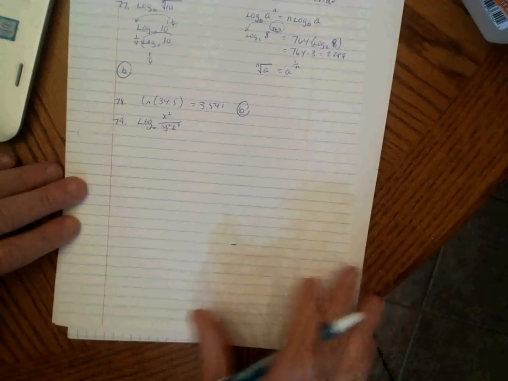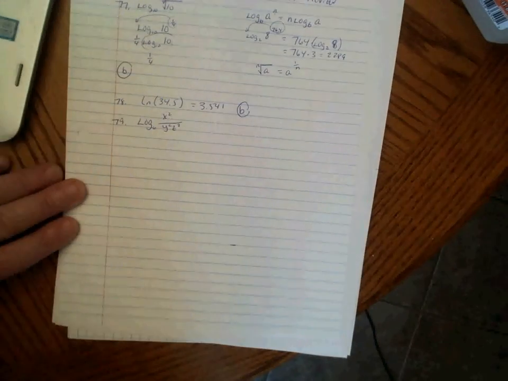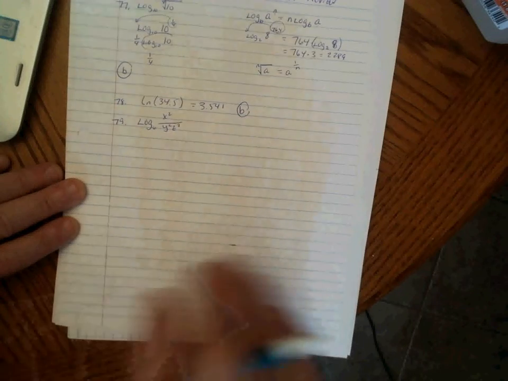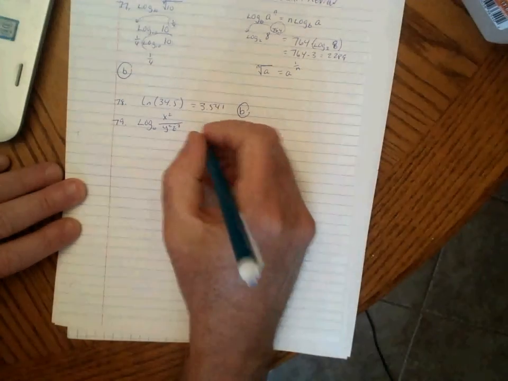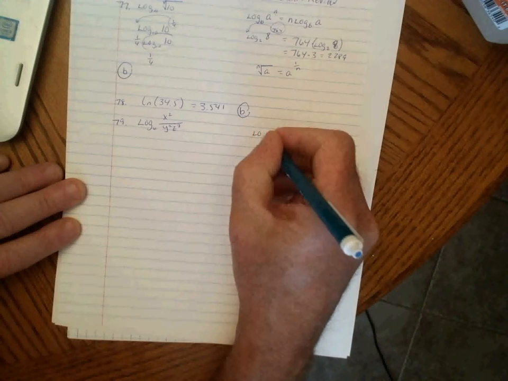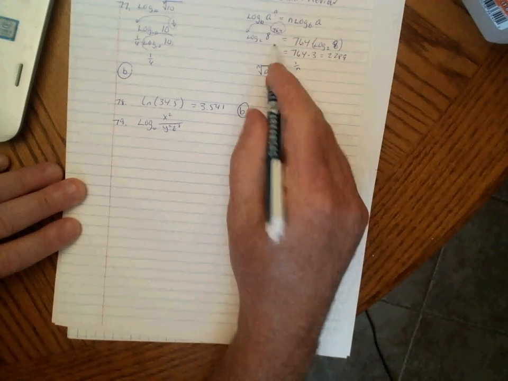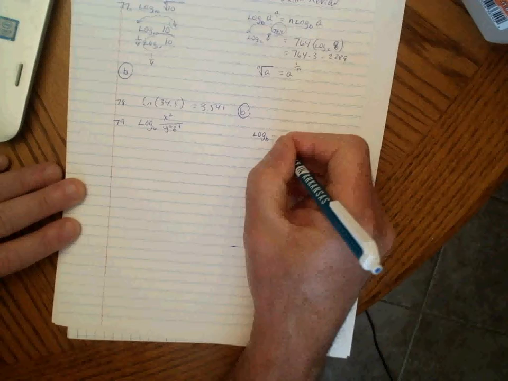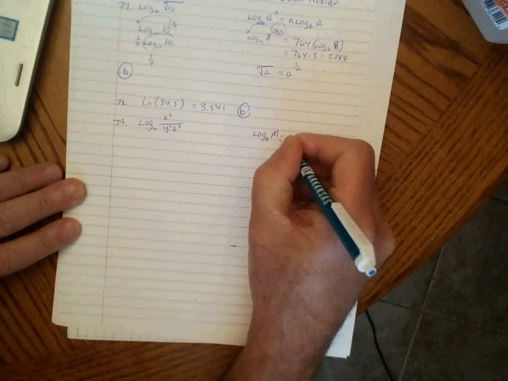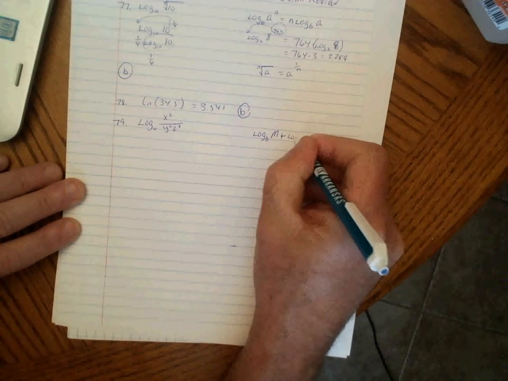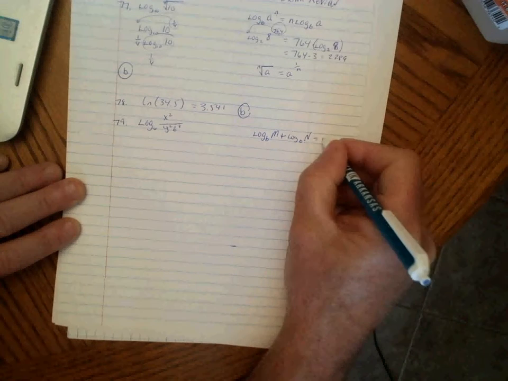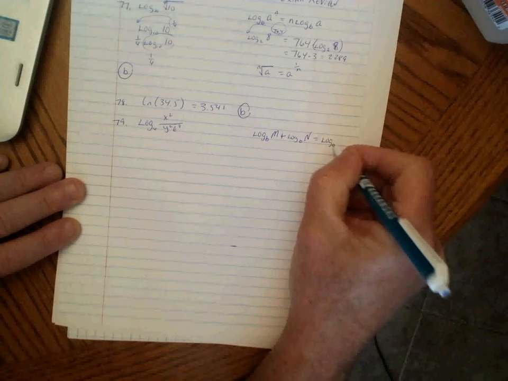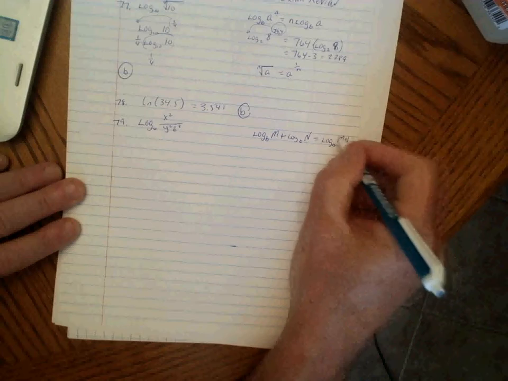These are some more properties of logarithms that I don't think we got to in class. A couple of properties that I need to explain to you before. We have log base b of some number m plus log base b of some number n. We can bring those together into a single log by multiplying m times n.